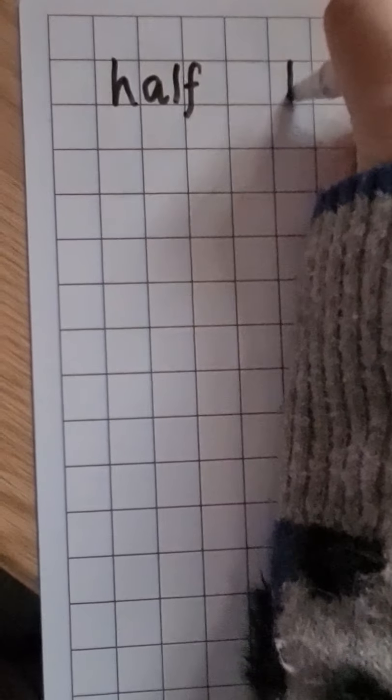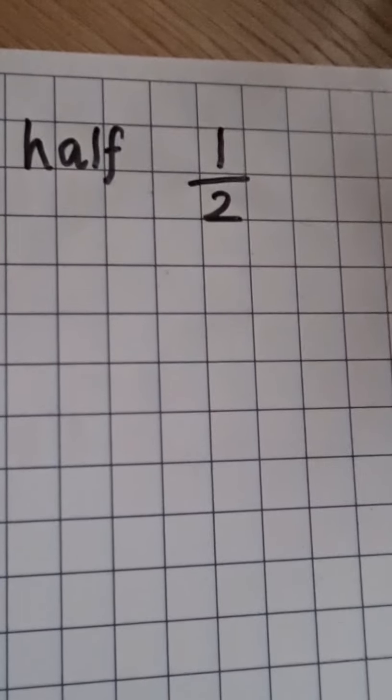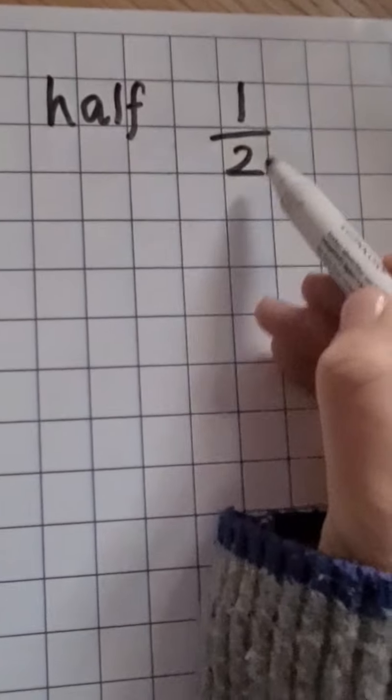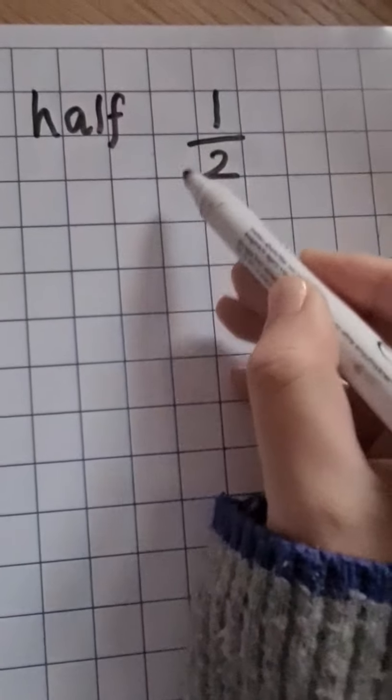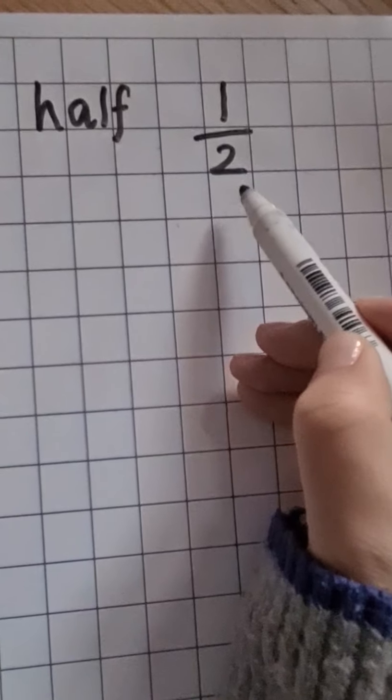Now when we write half in English it looks like this, but when we write half in maths it looks like this. So a 1 and then a line and then a 2. Very interesting. This means we are cutting our shape or our thing or our amount into 2 parts. These parts must be equal.